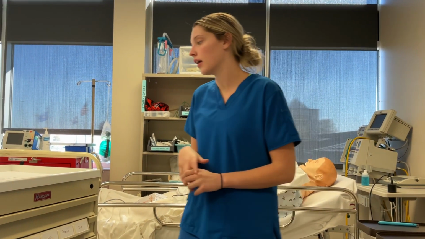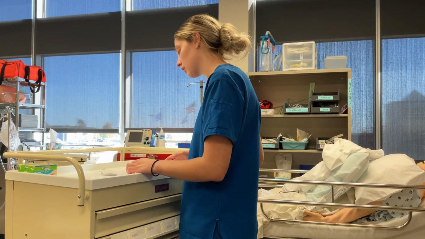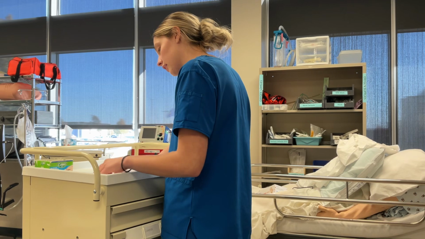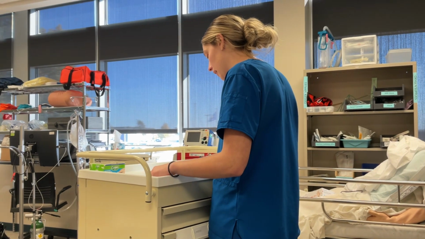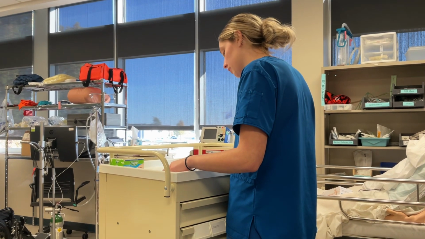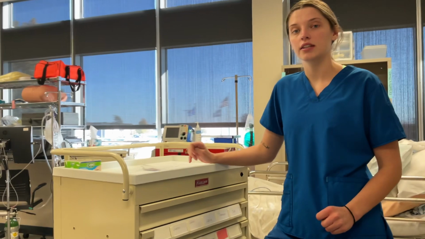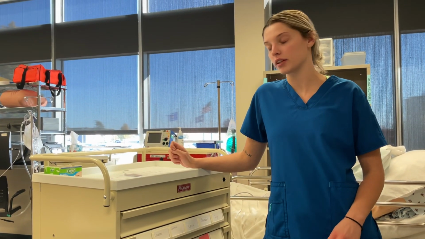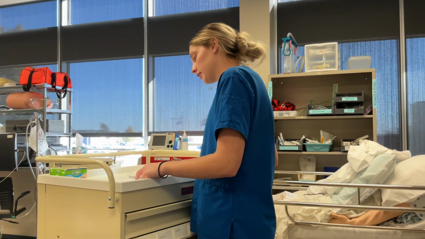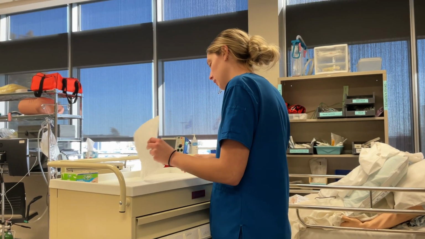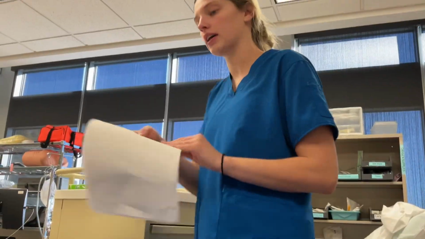I will compare my MAR and my provider order and make sure everything looks the same. I have ketorolac for Joseph Smith, Toradol 30 mg IM every 6 hours, PRN for moderate to severe pain. This has not been given yet today, so I'm able to give Joseph this medication. Then I would put the provider order away and only have the MAR out.